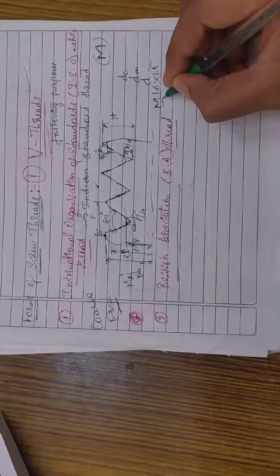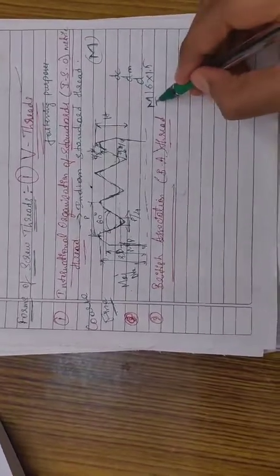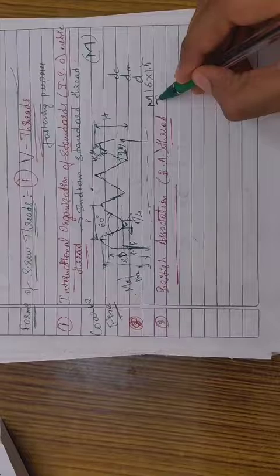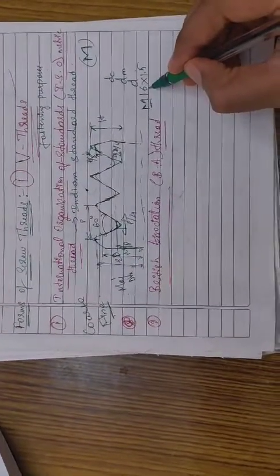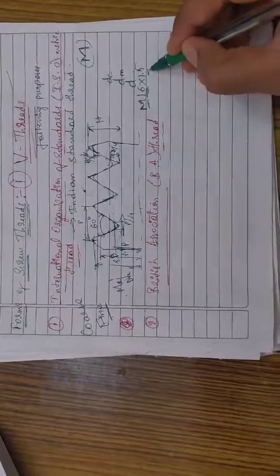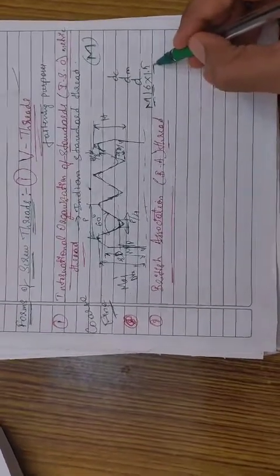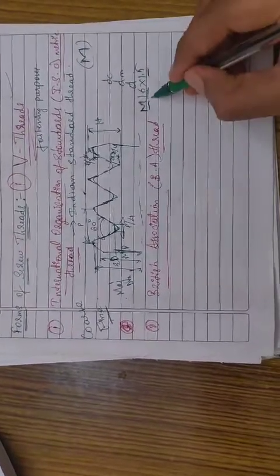So what does M represent? The screw thread with a fine pitch is designated with a capital M. It is followed by the nominal or major diameter, that is 16 mm, and the pitch, 1.5 mm. This is the representation of the screw thread with a fine pitch.